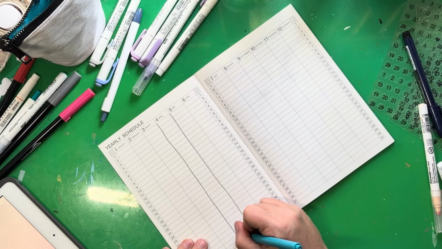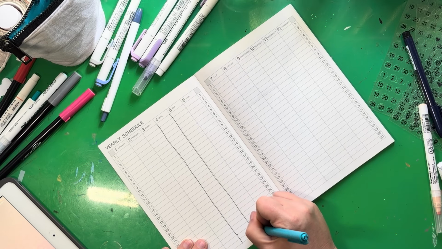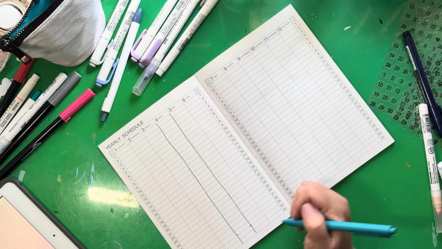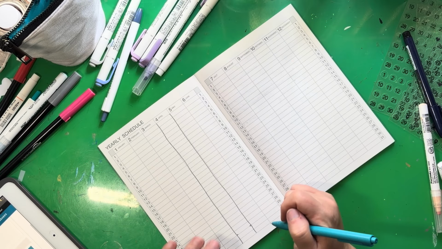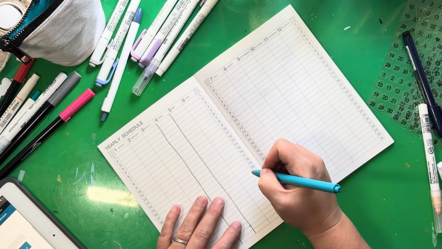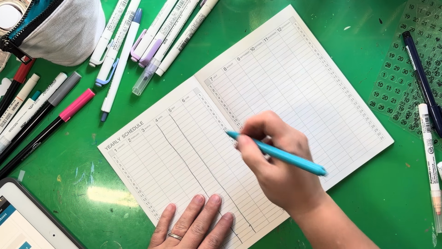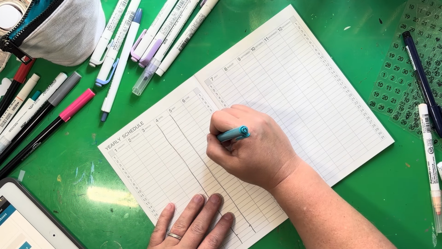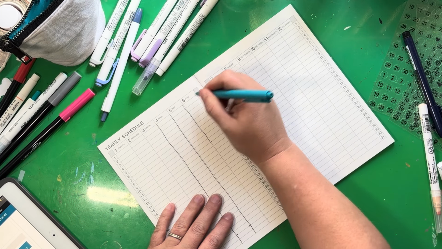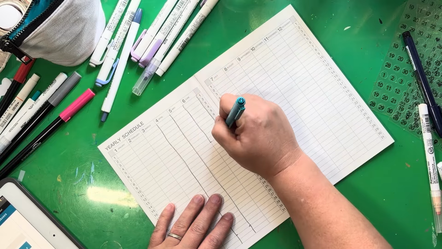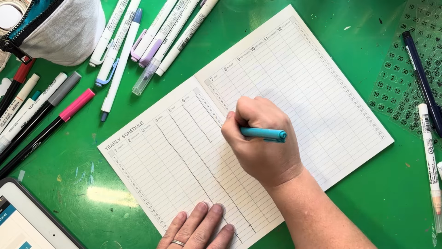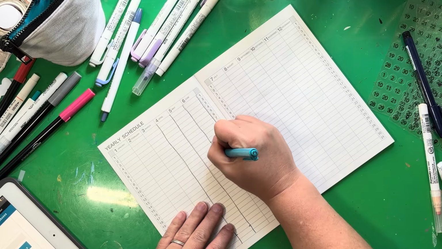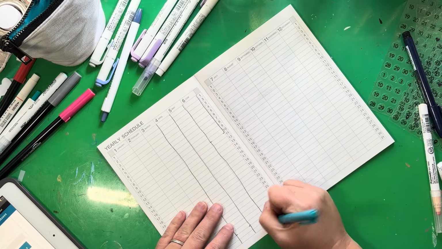Then the next one starts here through the 30th through the 10th of June. Wow. Okay. And then the 11th all the way through.